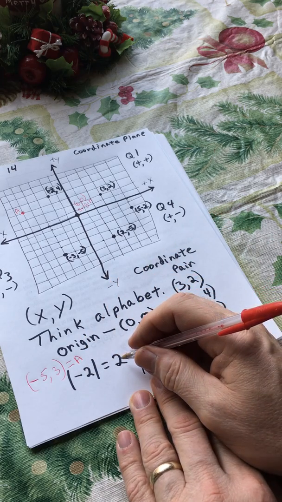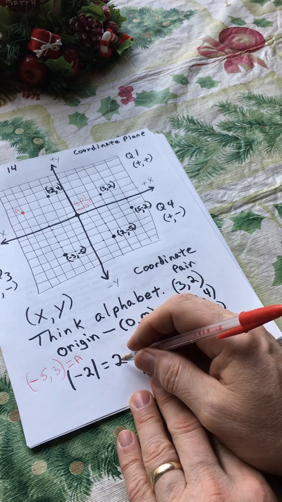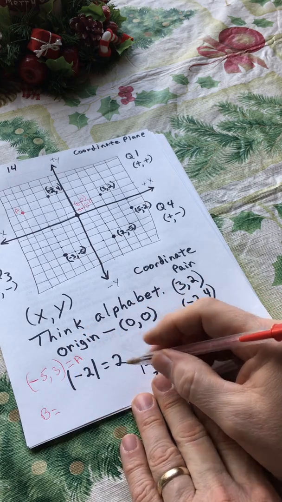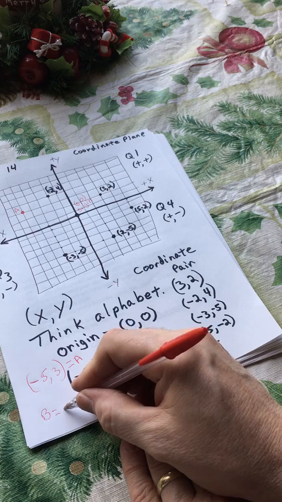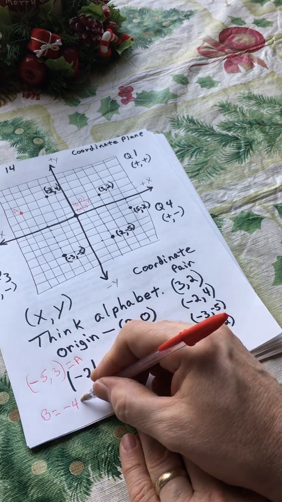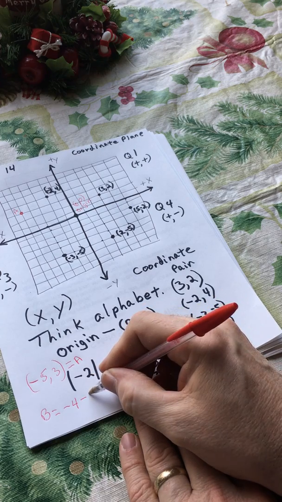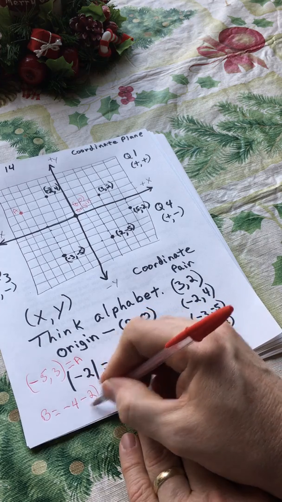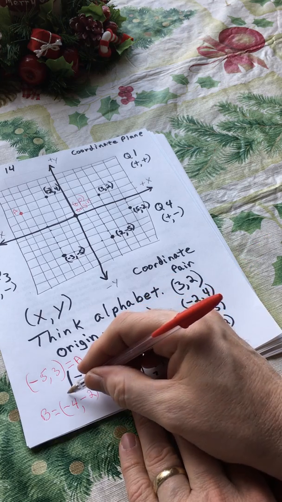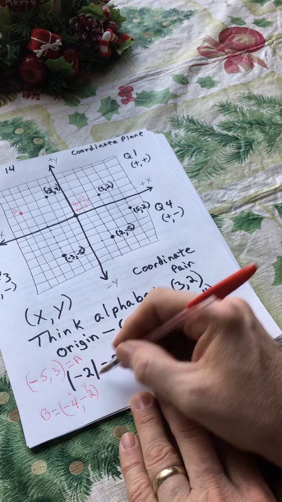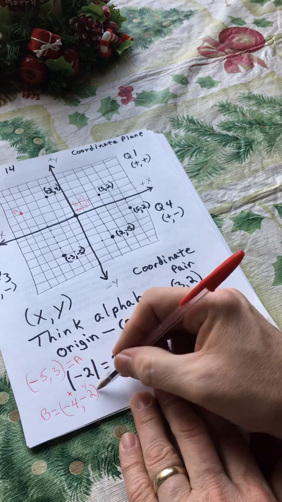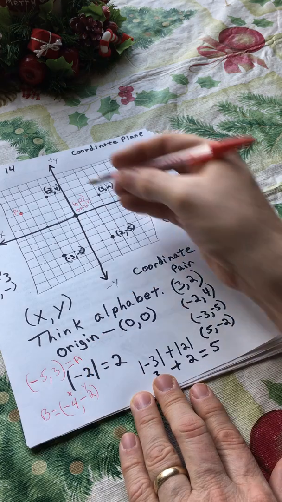I'll do one more example. Let's do point B is equal to (-4, -2). Okay? -4, -2. Again, parentheses here. This is our x value. This is our y value. We always do it alphabetically. X comes before y in the alphabet. So we always put them in that order, and we do the x first.